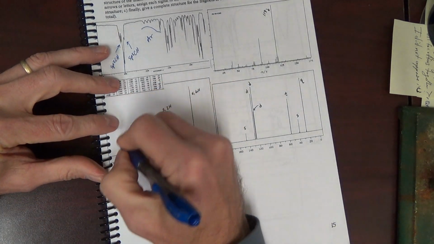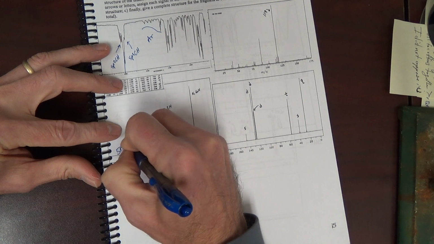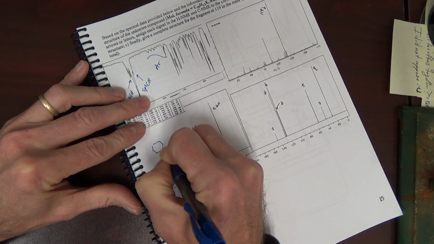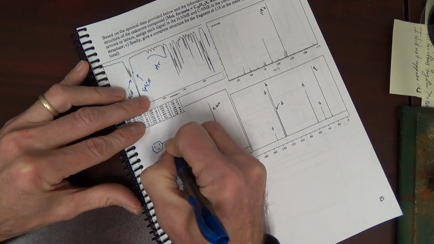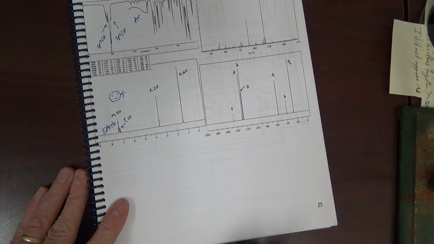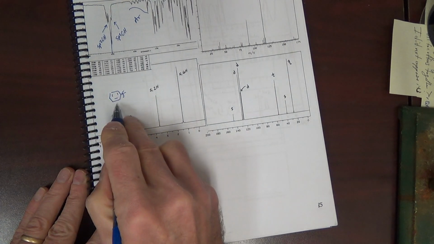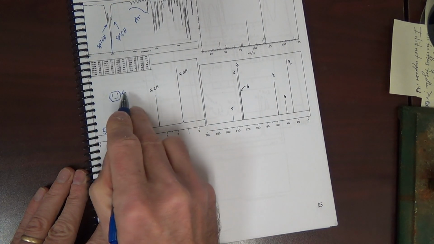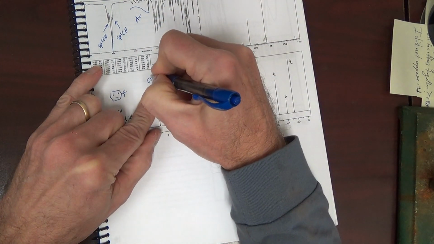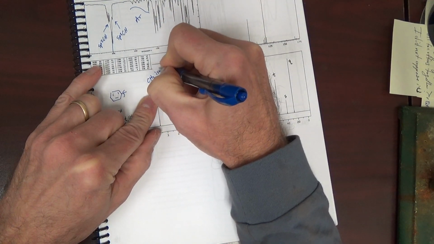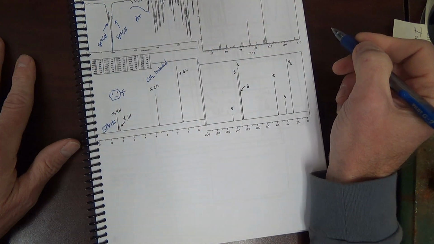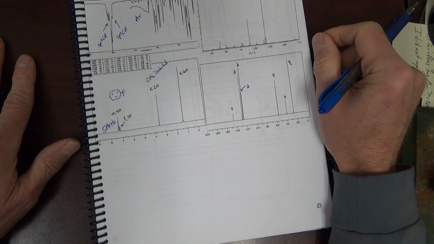Okay, I see 5 aromatic H's. That means it's a monosubstituted benzene ring. We don't have to worry about isomers. 5 aromatic H's. Only one substituent on the benzene ring. Singlet 2H, CH2, isolated. There's no splitting. We cannot have CH's next door.